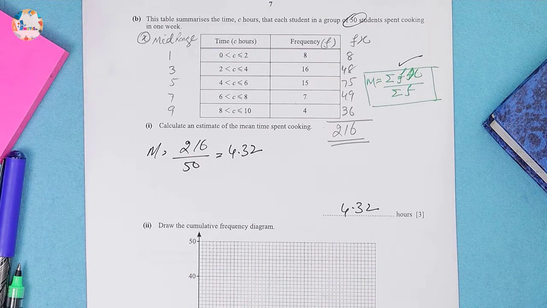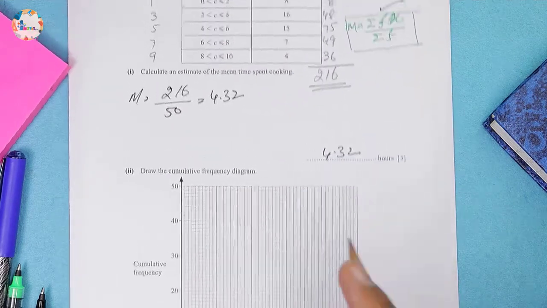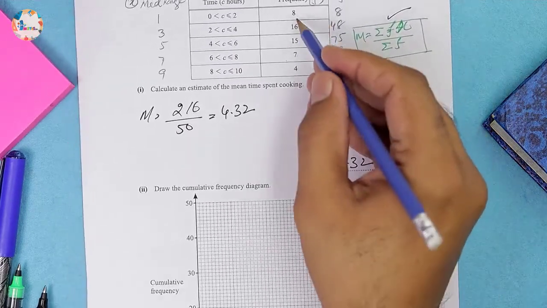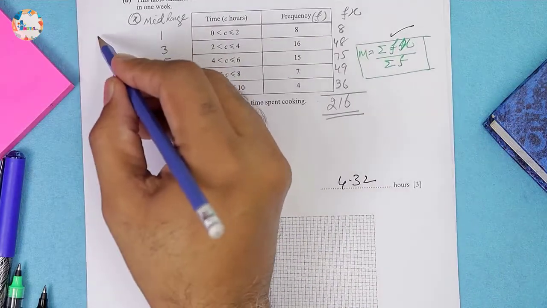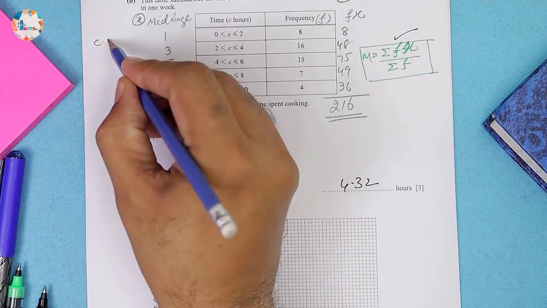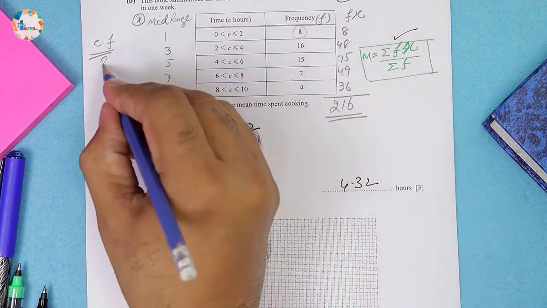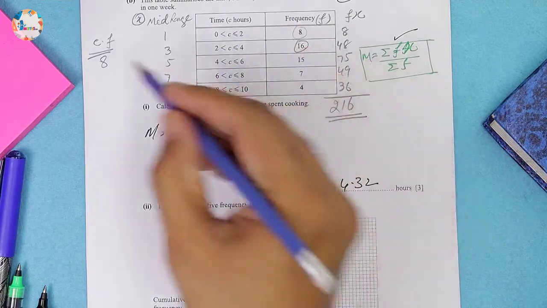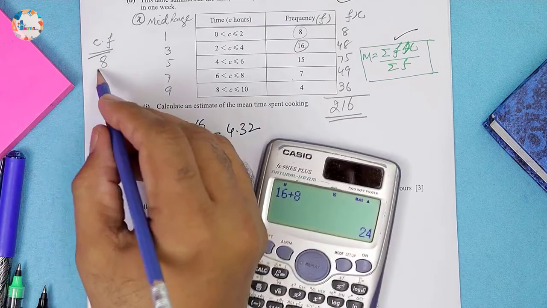Now second part is draw the cumulative frequency diagram. For cumulative frequency, we can add cumulative frequency. So cumulative frequency will be, I will add over here, cumulative frequency will be, this first one will be 8 as it is, then 16 plus 8 will be equal to 24.